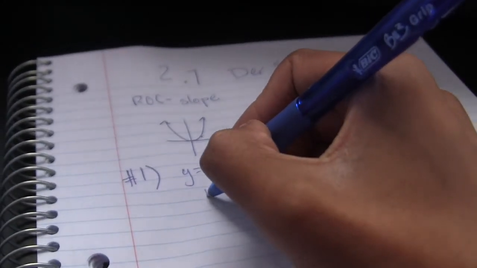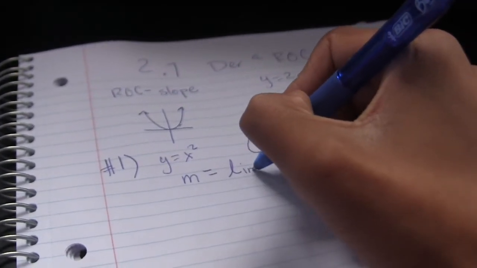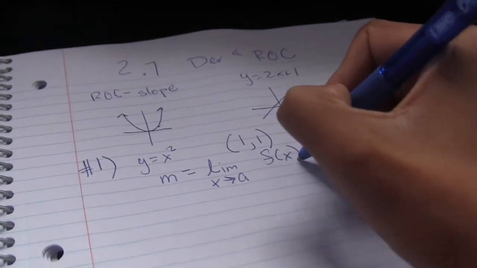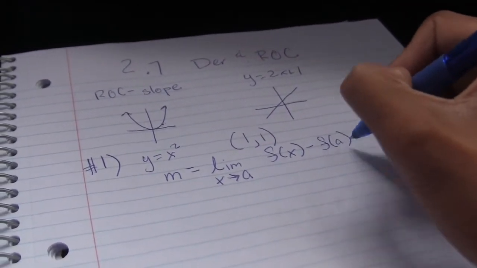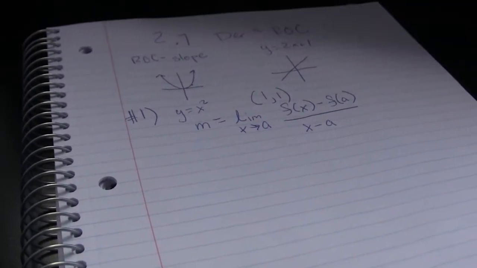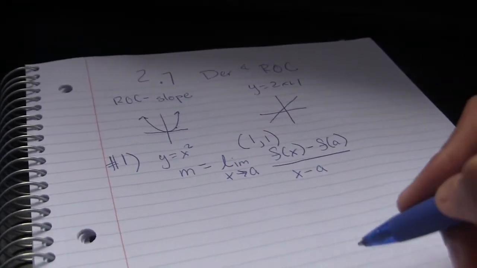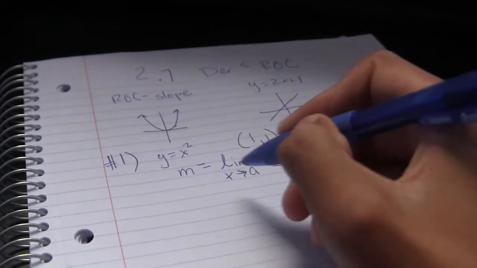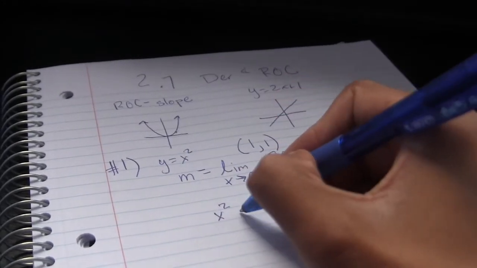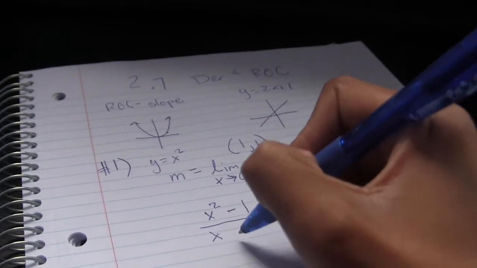With definition number 1, m equals the limit as x approaches a of f of x minus f of a over x minus a. Based on this, we can just plug in some points and get our answer. So we know that f of x equals x squared, minus f of a. We plug in 1 to this equation, we get 1, over x minus a. A is 1 in this case.